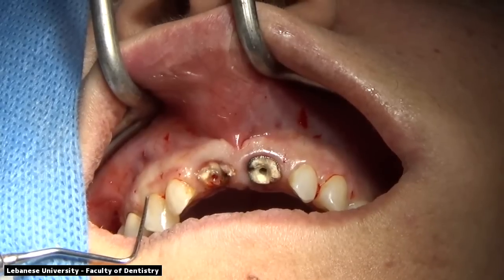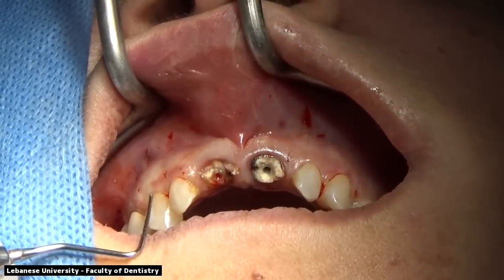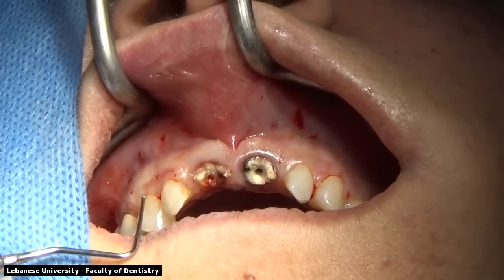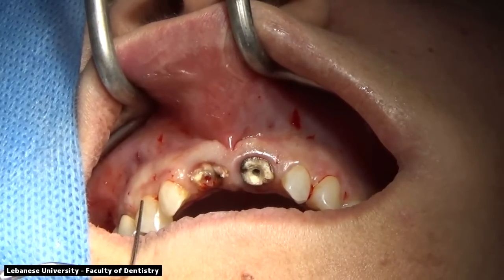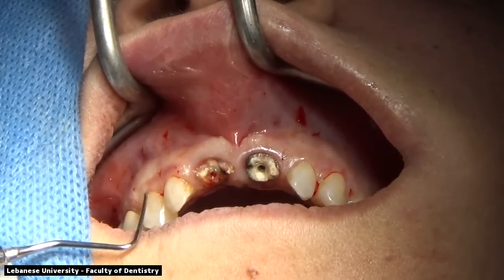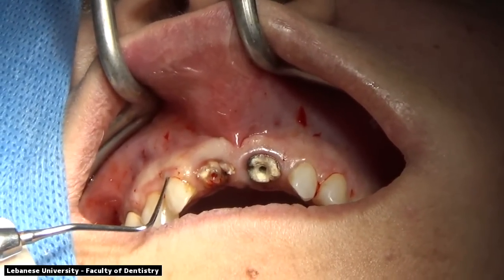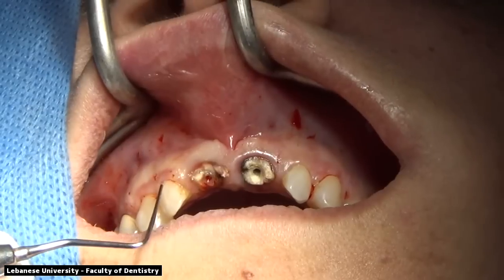central and lateral incisors. We do have some sulcus depth, so we are measuring right now to sound where the bone is and where the cementoenamel junction is so that we know how much soft tissue we're going to be removing and if we have remaining biologic width without doing a crown lengthening procedure. If a gingivectomy by itself will be sufficient for this case.